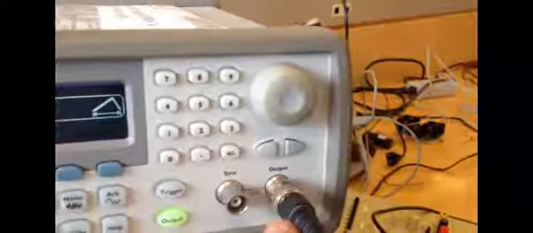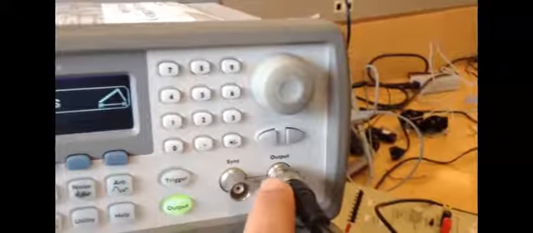Another thing is that the cable should be connected to the output BNC terminal, and what you get at the end is a cable. So I'm going to show you the cable. The cable has a red and black, and the red is the positive and the black is the ground, which should be used for your signal.